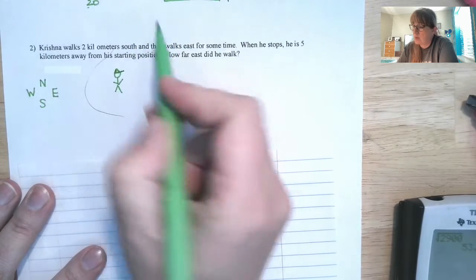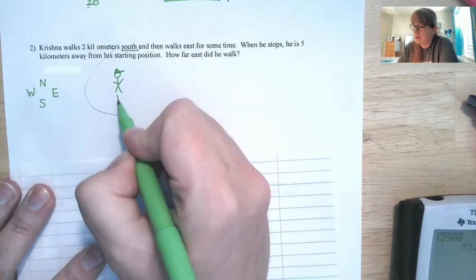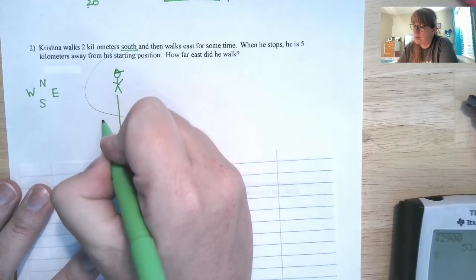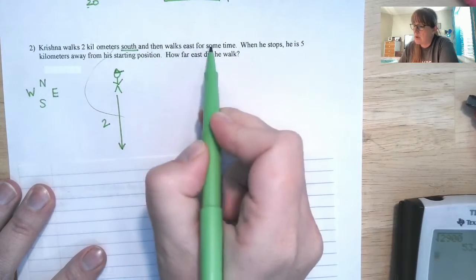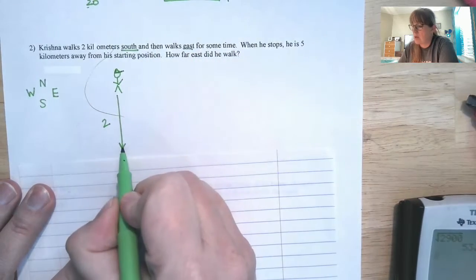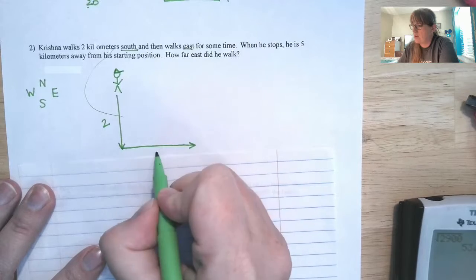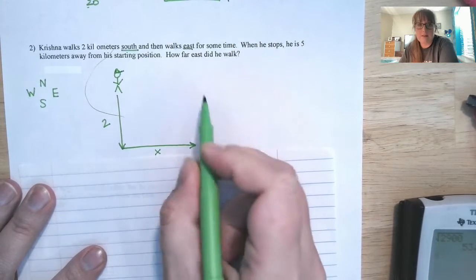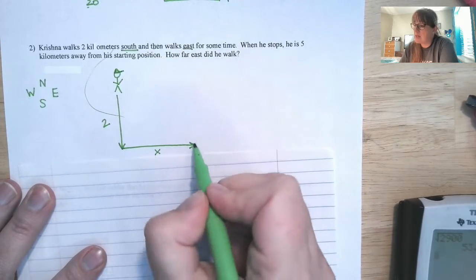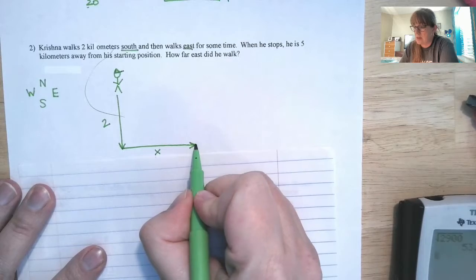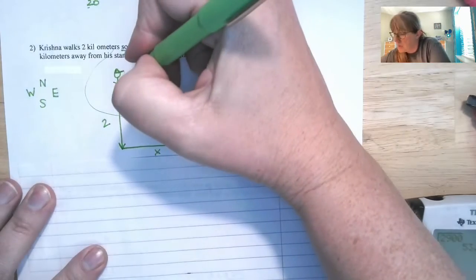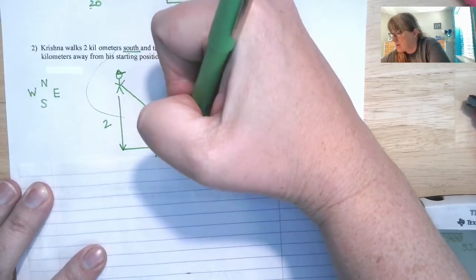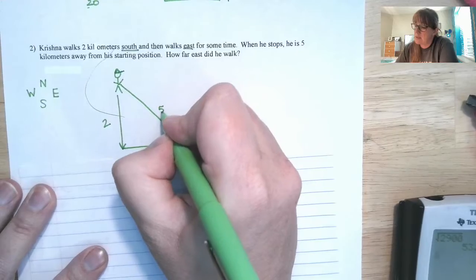And he walks south for 2 kilometers. And then he walks east for some time. We don't know how long, so we'll put that one as an x. It doesn't say how long we go, but it does say when he stops, so he's right here, he's 5 kilometers away from where he started. So this distance is 5.